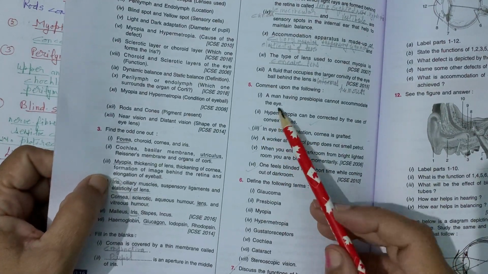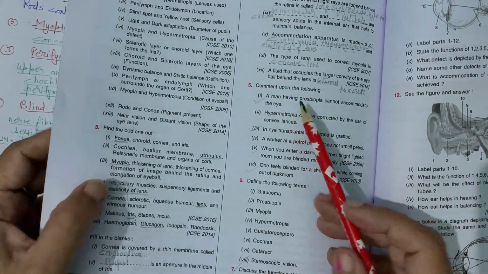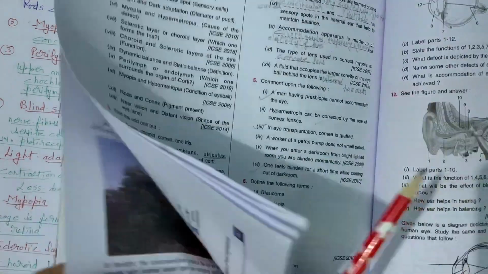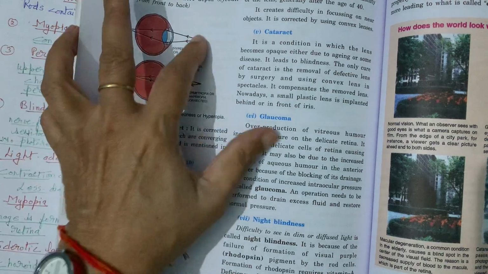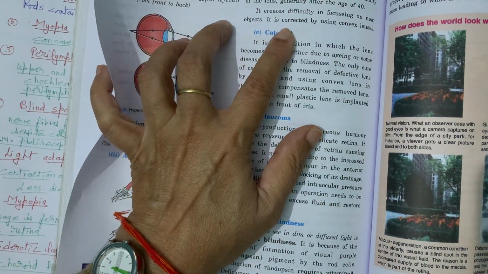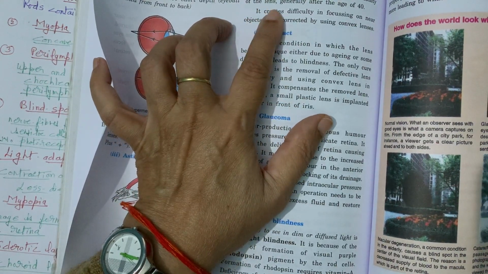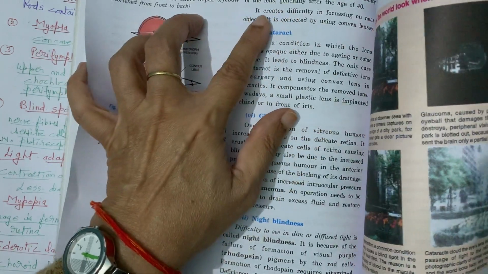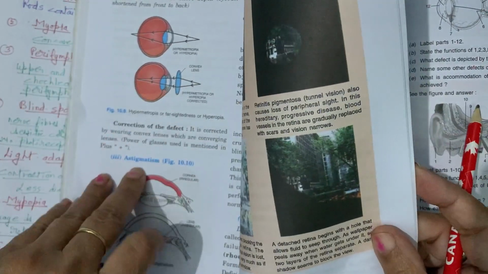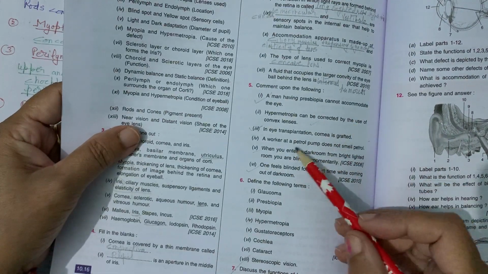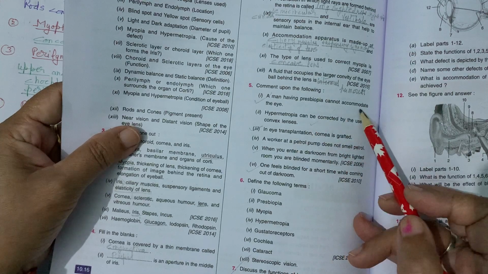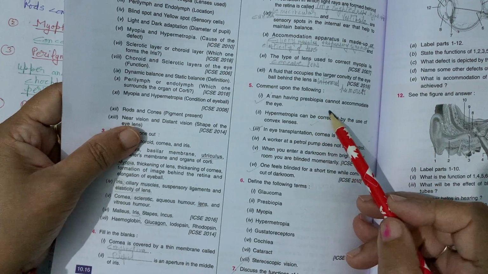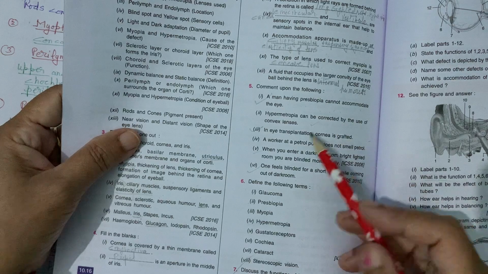A man having presbyopia cannot accommodate the eye, because focusing on near objects is affected due to loss of flexibility of the lens. Generally after a certain age, the eye is not able to do this due to the loss of flexibility in the lens.